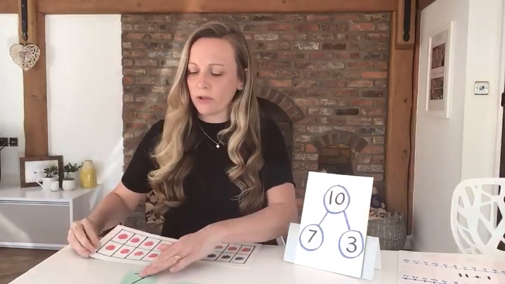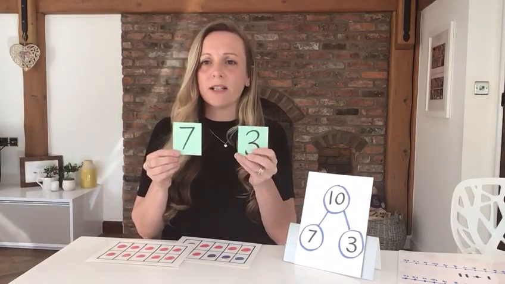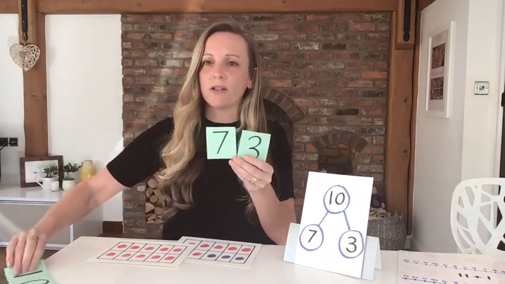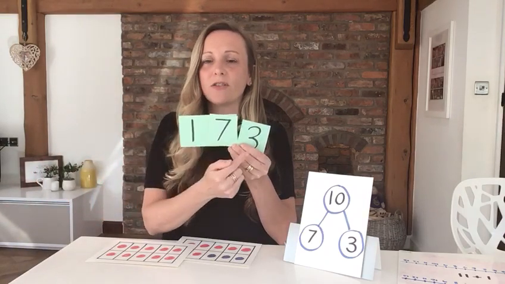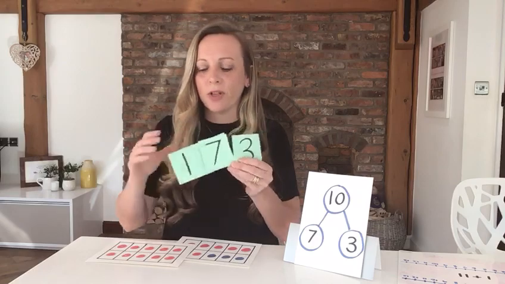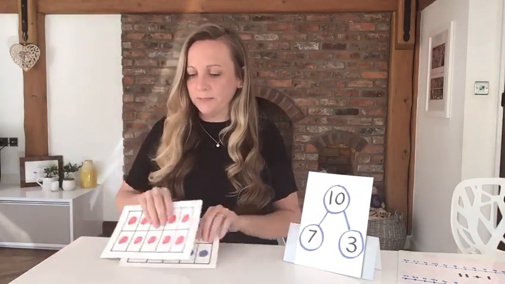If I show you, I'm always showing you with my arrow cards. So if we have 7 and 3 make 10, but watch, if I bring in another 10, 17 and 3 make 20. So you're going to be looking at that.